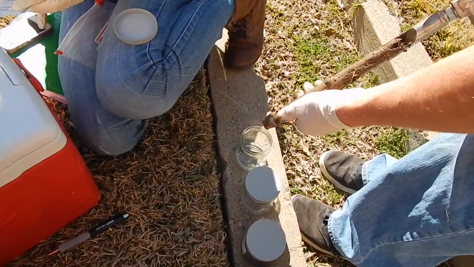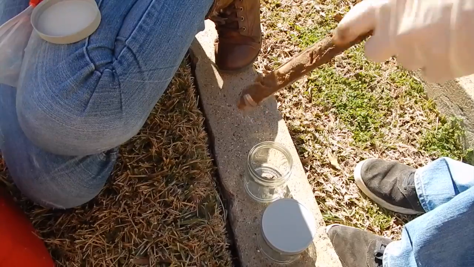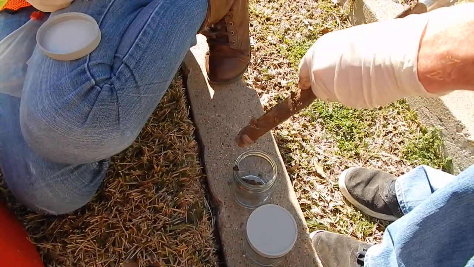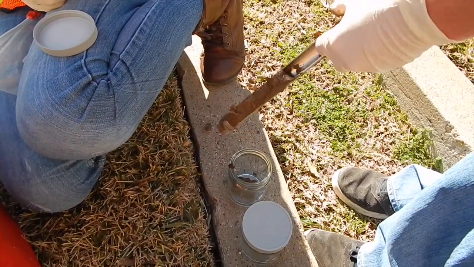Decontaminate the auger and tube sampler between samples. Abandon the hole according to applicable state regulations. Generally, shallow holes can simply be backfilled with removed soil material.